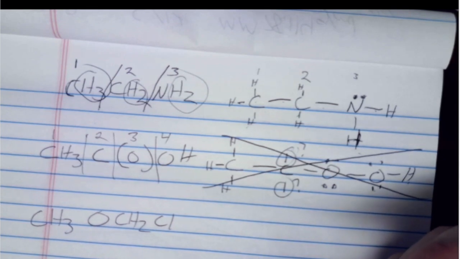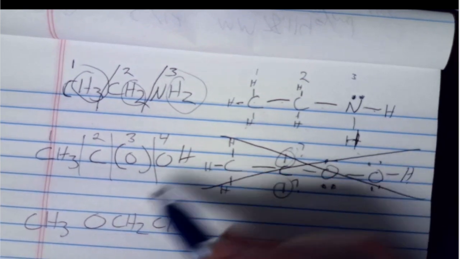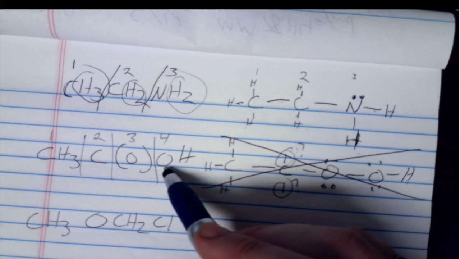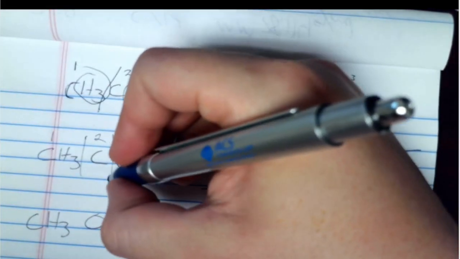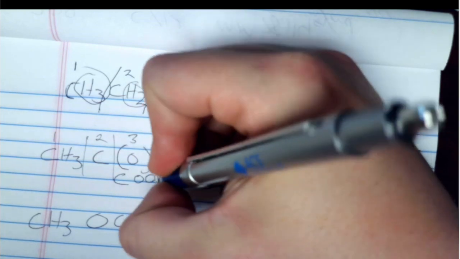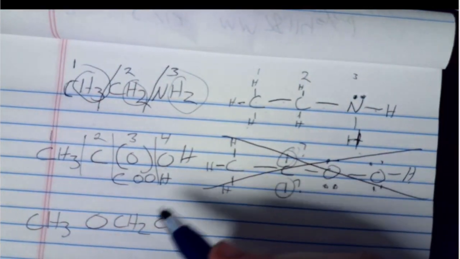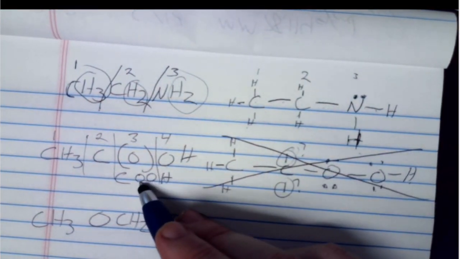We don't have enough atoms to fill that up. And in this case, it's because that oxygen is not connected to this oxygen. If that was, it would look like this, COOH. But instead, we put the parentheses around that.